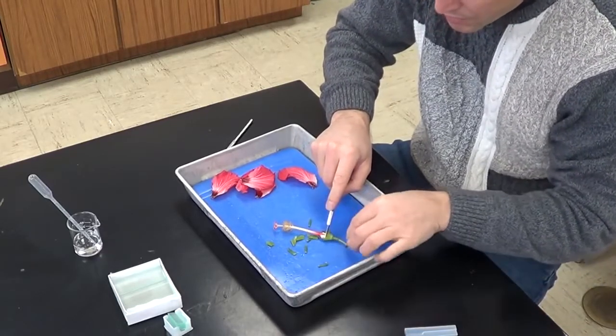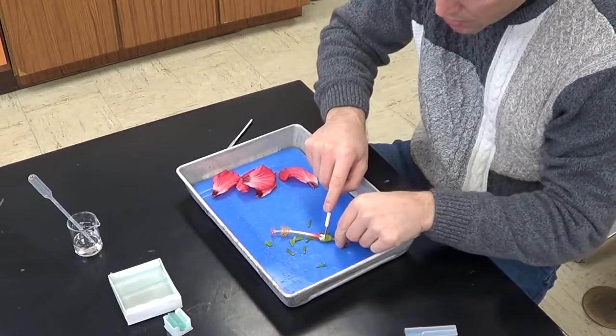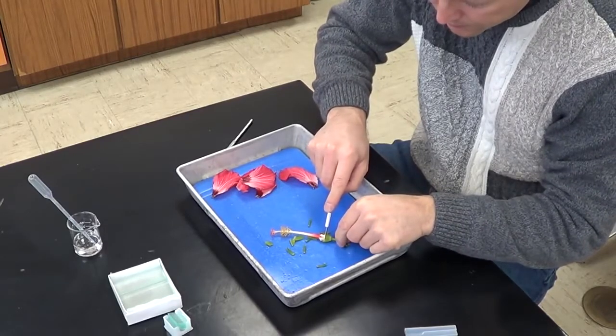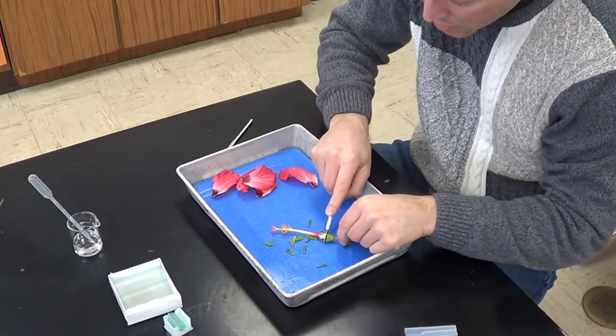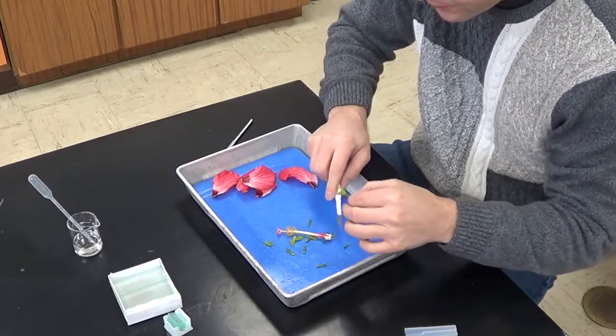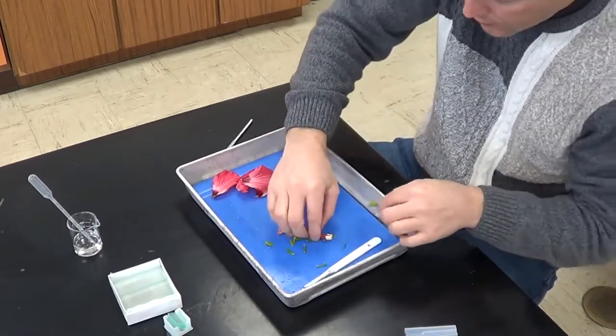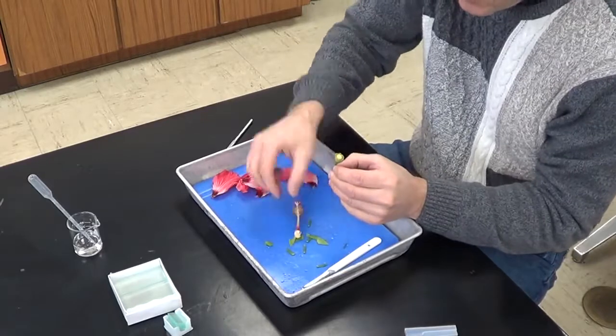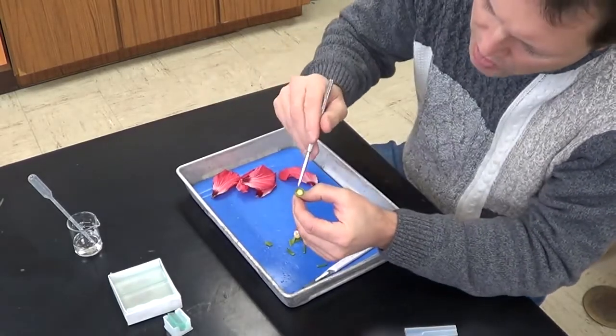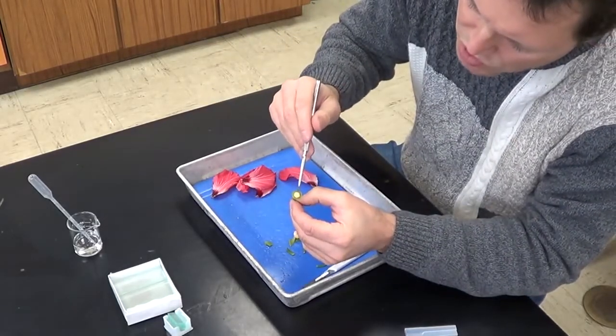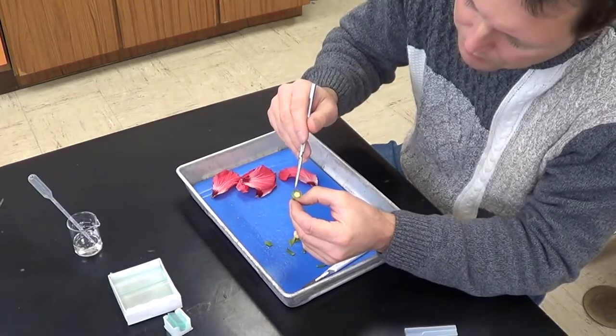And always keep your fingers away from the sharp part of the scalpel. And I'm going to make one cut right there. And you can actually see the ovary in cross section here down below. This whole structure right here is going to be the ovary.